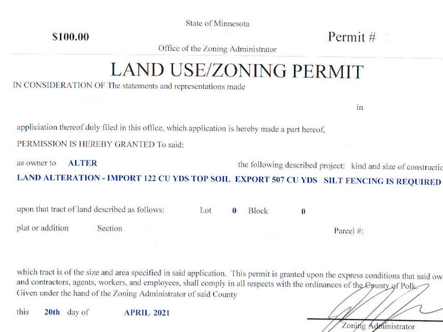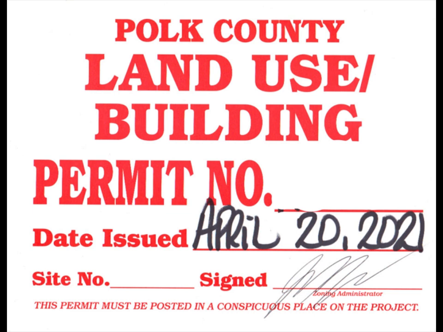The land use zoning permit allows for removal and introduction of soil. The removal is the taking of the soil away when you dig your foundation, and the introduction is when you add topsoil as you landscape. The building permit allows you to begin construction. Part of the application for the building permit is the submittal of a septic plan. Polk County combines the land use and building permits into one sign that is posted during construction.